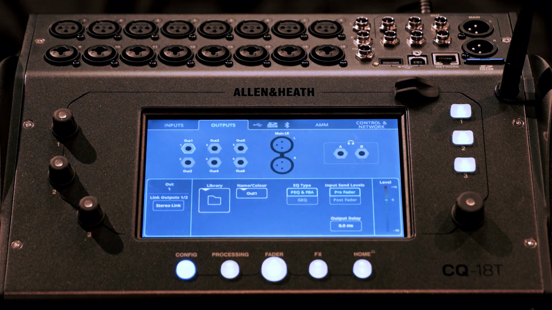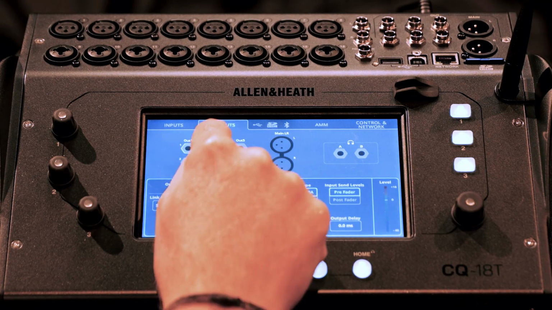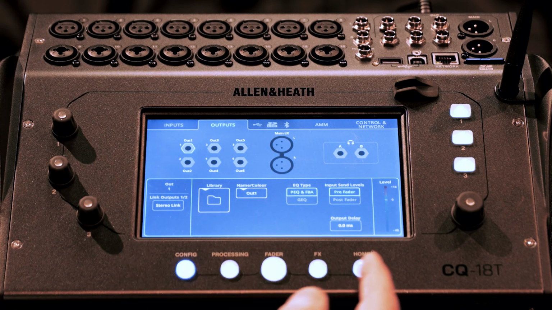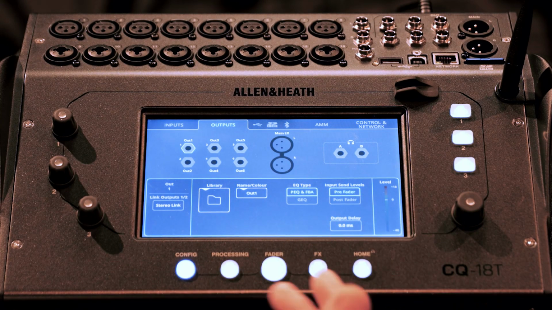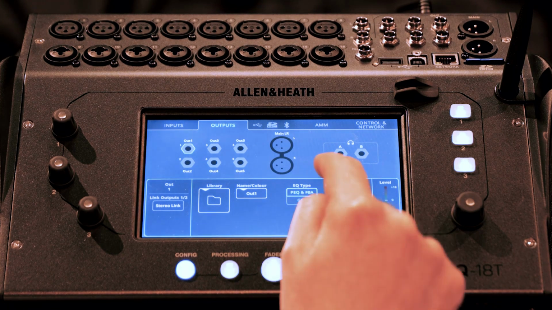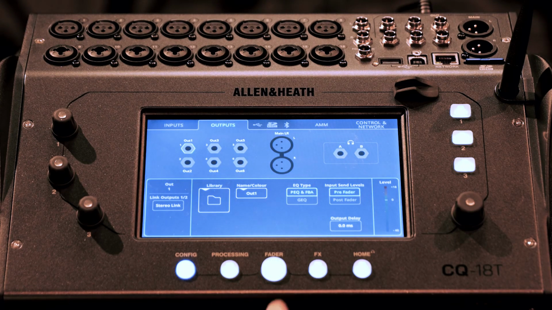So I go over to the Outputs tab, and again, I can select the sockets. I can use the library option here if I've got something stored, and you'll see there's some other options now. I've got output delay, input send levels can be pre or post fader, and I also have an EQ type option here. So I can either use a GEQ on the output or a PEQ and feedback assistant. And that's independent per output.